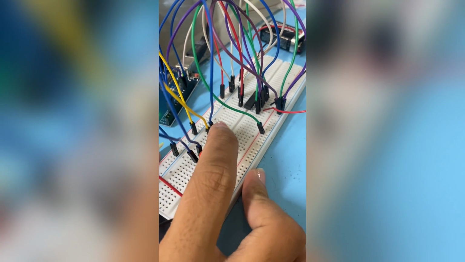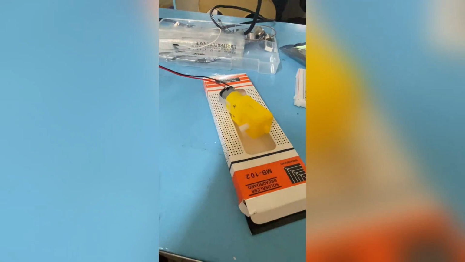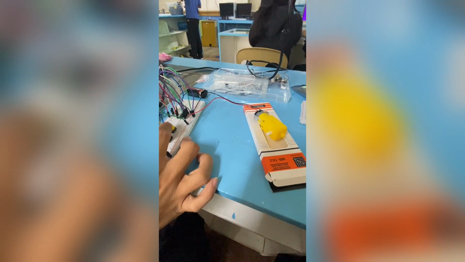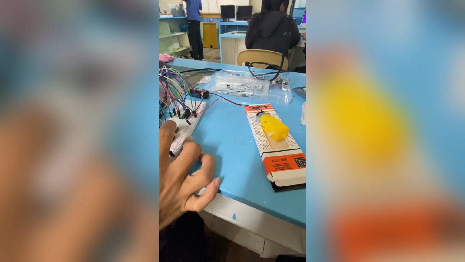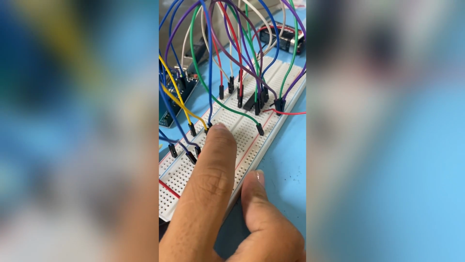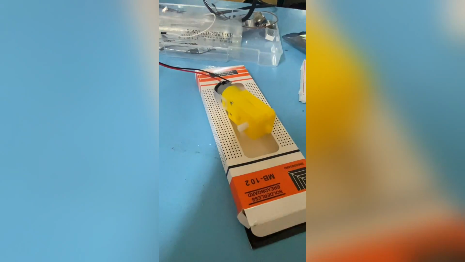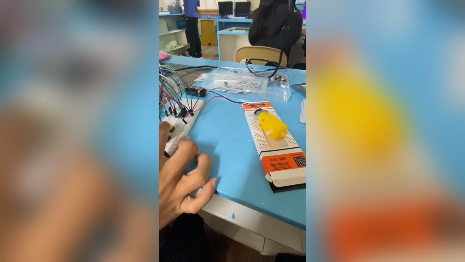We now use two push buttons to manually control the motor's direction, one for forward, one for reverse. If no button is pressed, the motor stops. An example application of this activity is joystick or button-based control for model cars or fans.